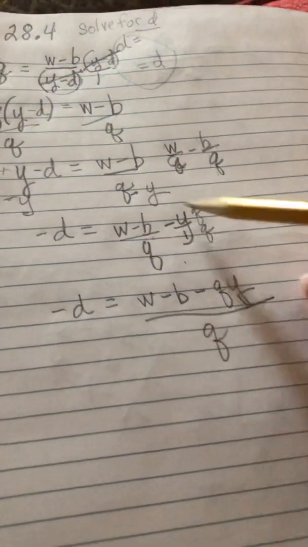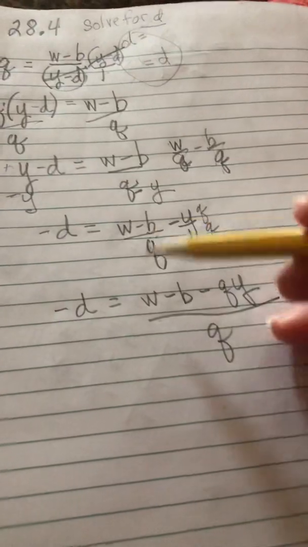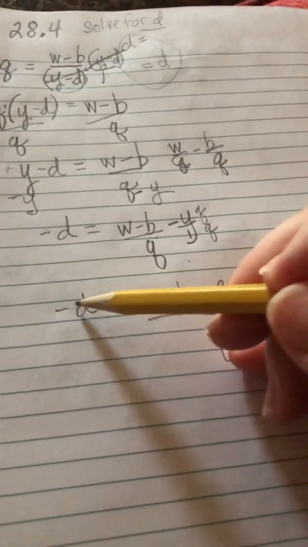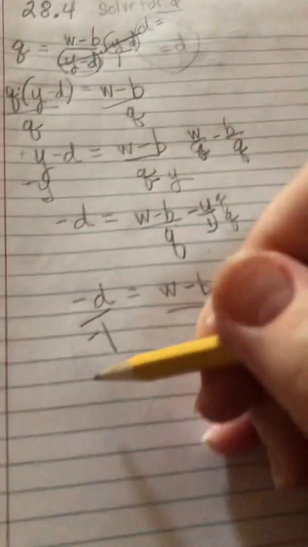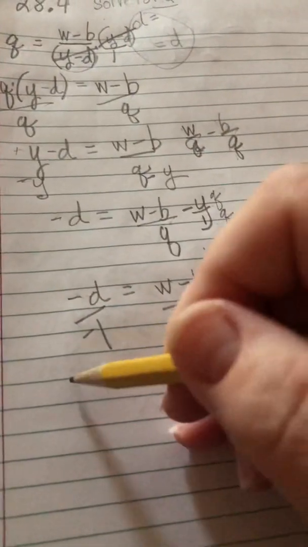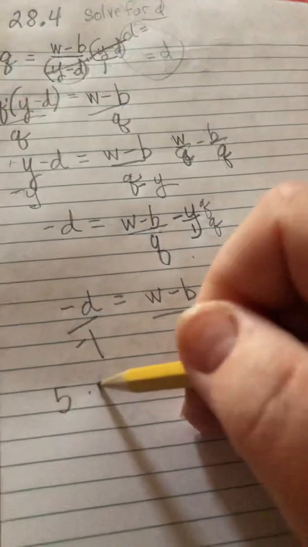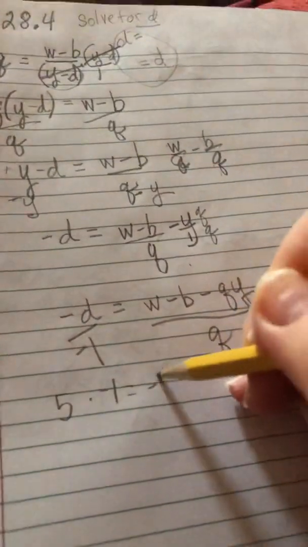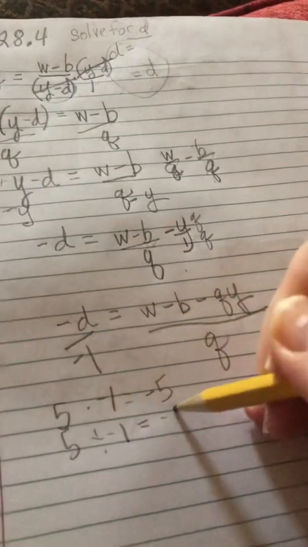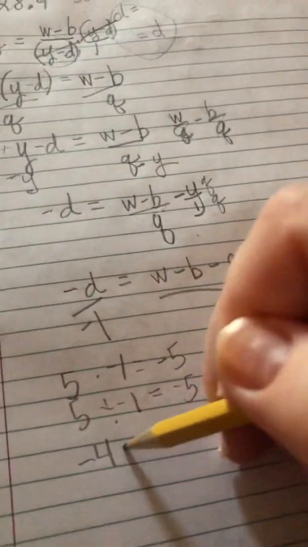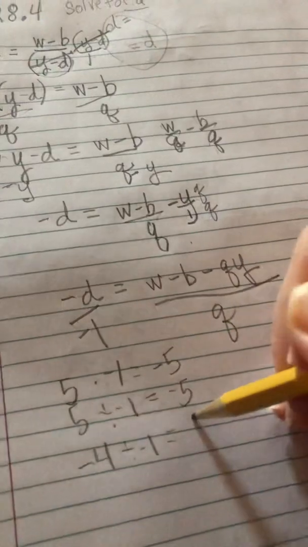Sometimes they want us to do that, sometimes they don't. You know, either way is fine. But in this case, notice this still has a negative on the D, and so we have to divide by -1. And remember, if you multiply or divide by -1, it just changes the sign. Like 5 times -1 makes it a -5. Or 5 divided by -1 just makes it a -5. Or -4 divided by -1 makes it a +4.